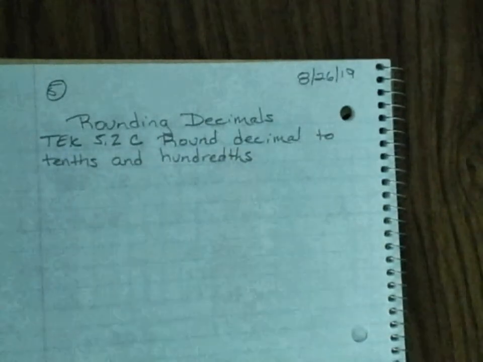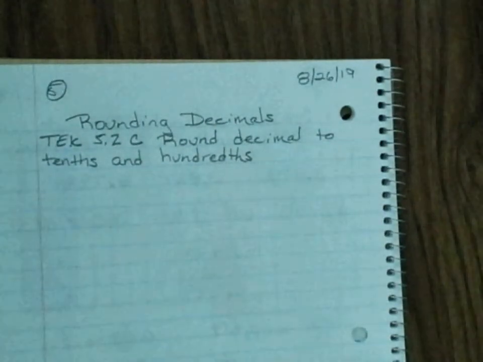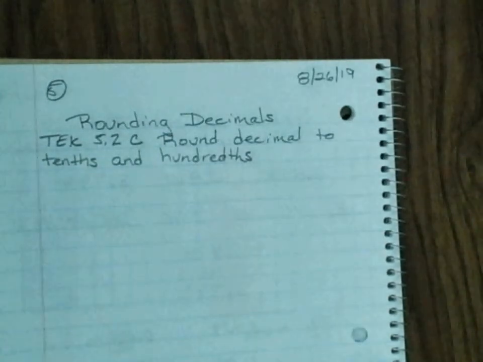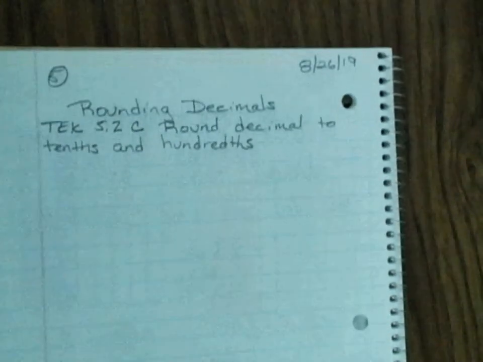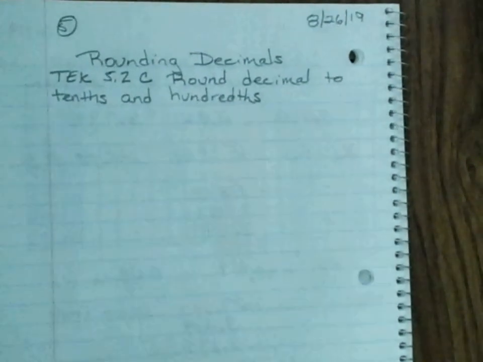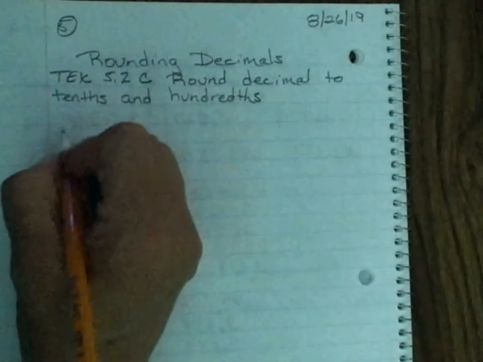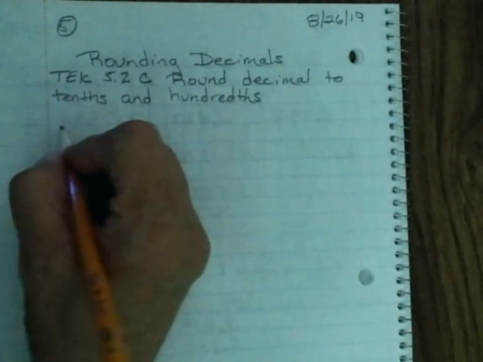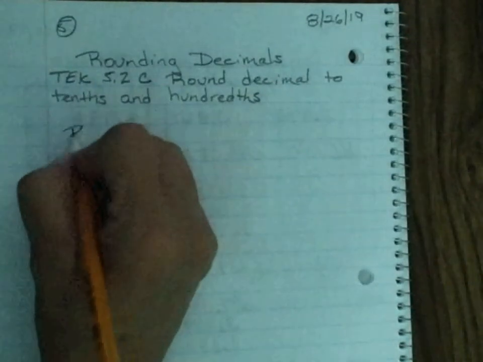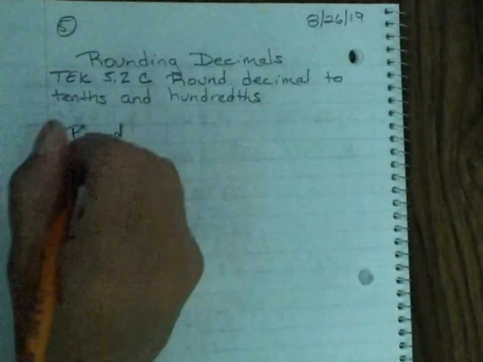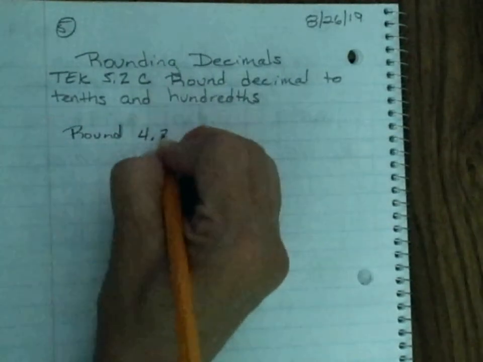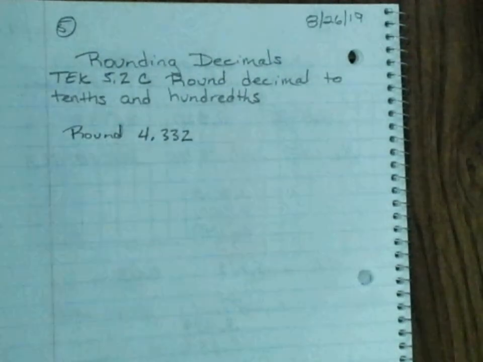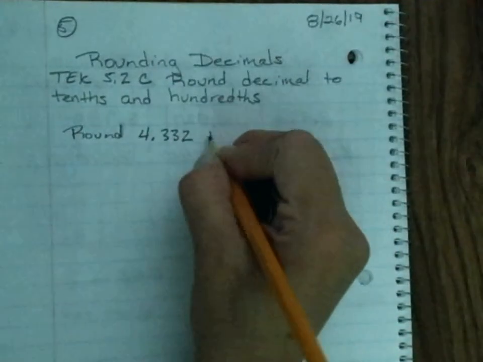As 4th graders, you already rounded to the tenths. Now we're just going to add the hundredths place value. So I have some real easy steps to follow that you've probably already heard in the past, but we're going to have them in our notes to refer back to. Okay? So let us say that we want to round the number 4 and 332 thousandths to the nearest hundredth.